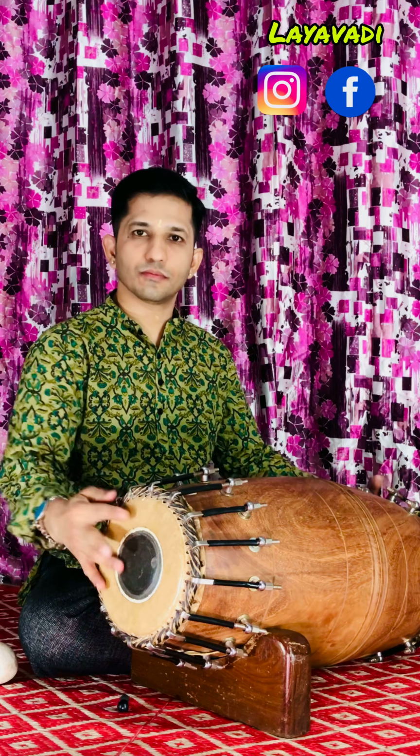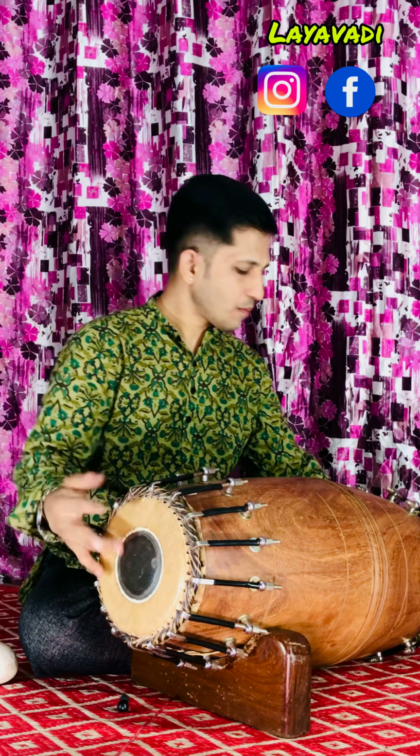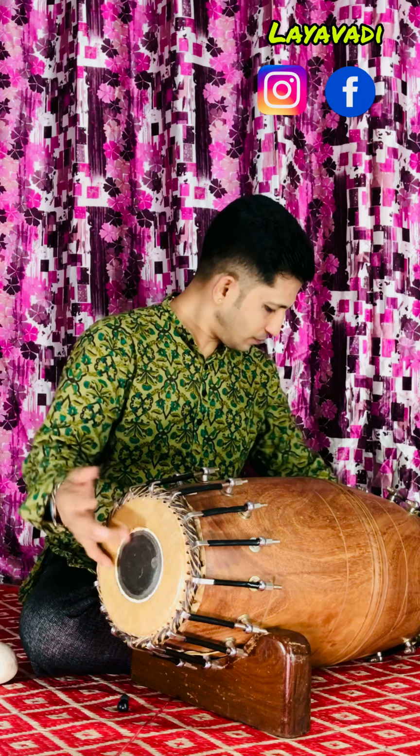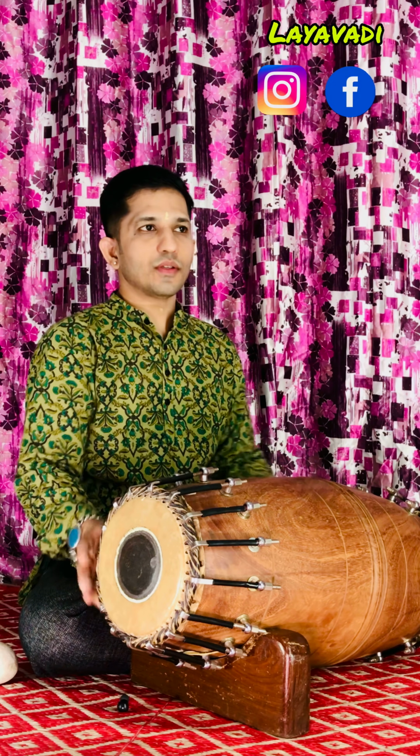So let's see how we can play this korvai along with the chatusra nadai. We can choose takadimi takajona, the popular chatusra nadai. See, like this. So let's execute this korvai with the nadai.